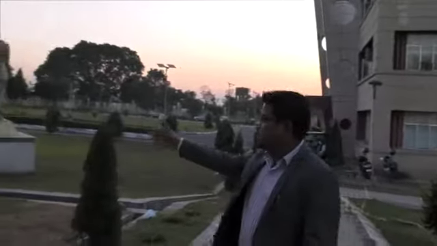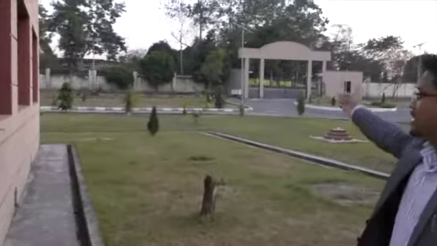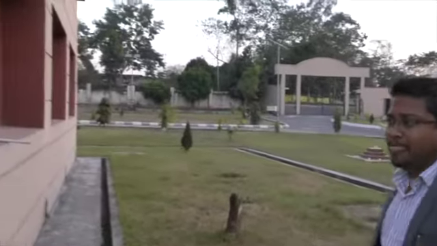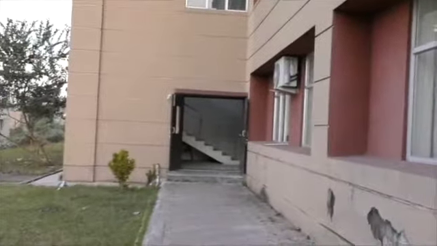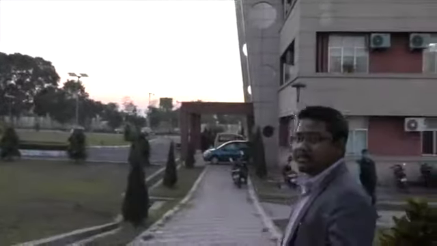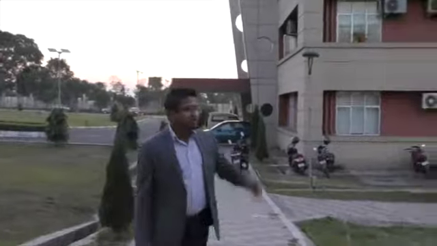As you can see, this is the main entrance of our campus, and from that right hand side we have moved to the academic block. Now we have come out of the academic block, and on the right hand side we have our admin block, and in between the academic block and the admin block we have a pathway which reaches our engineering workshop. So we'll move to the engineering workshop now.